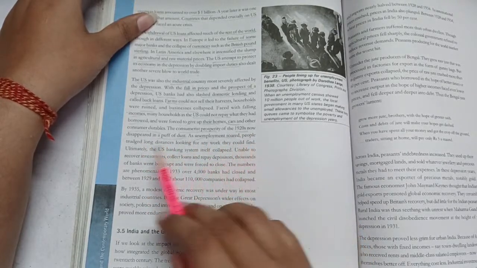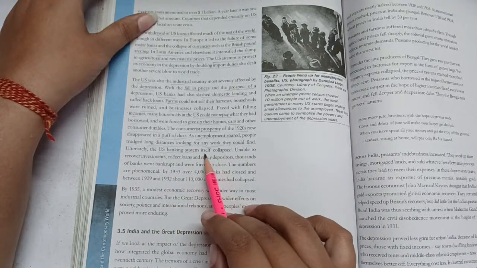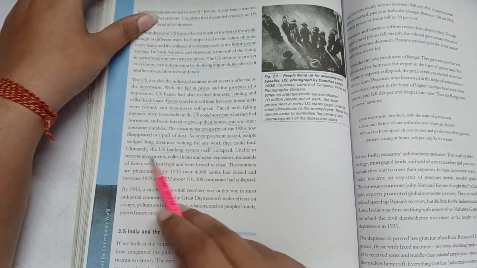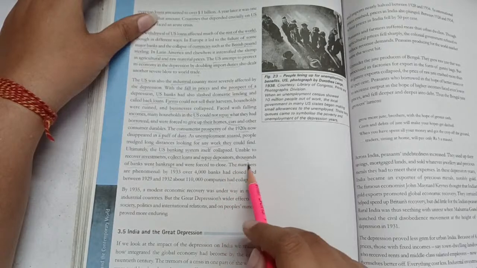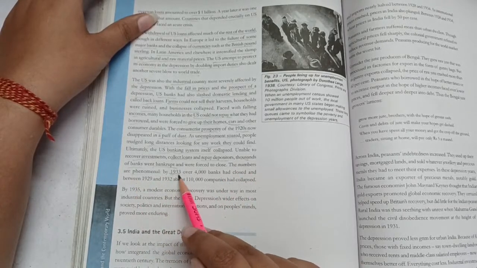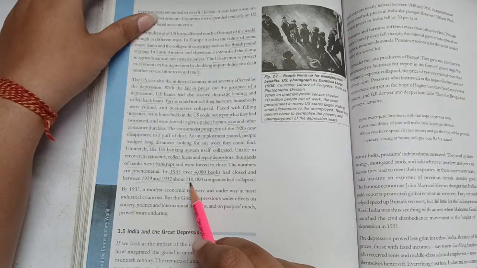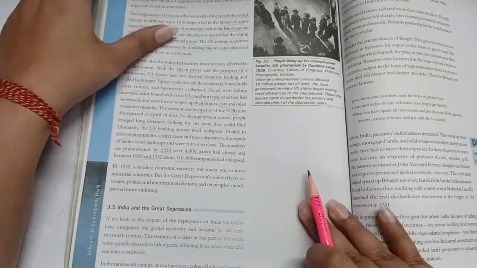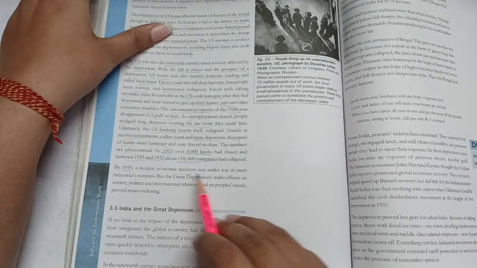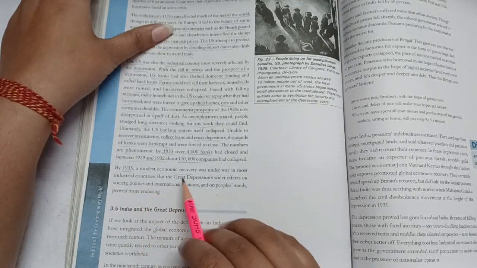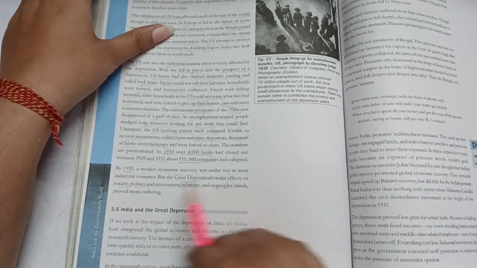As unemployment soared, people trudged long distances looking for any work they could find. Ultimately, the US banking system itself collapsed. Unable to recover investments, collect loans, and repay depositors, thousands of banks went bankrupt and were forced to close. The numbers are phenomenal. By 1933, over 4,000 banks had closed, and between 1929 and 1932, about 110,000 companies had collapsed. By 1935, a modest economic recovery was underway in most countries, but the Great Depression's wider effects on society, politics, and international relations and on people's minds proved more enduring.